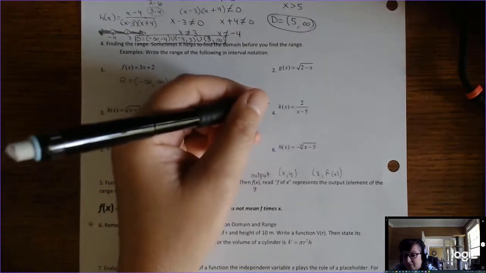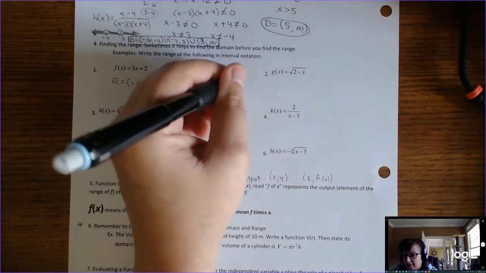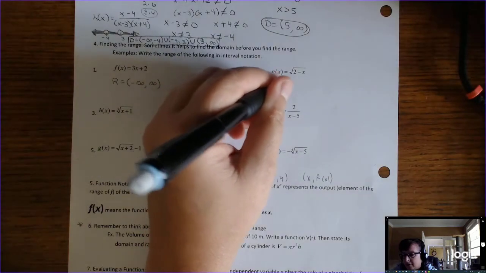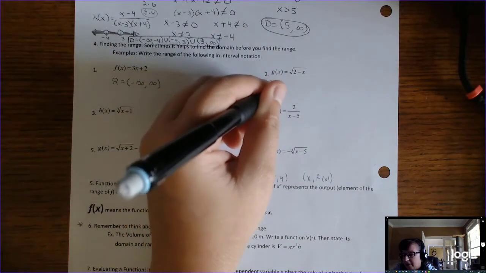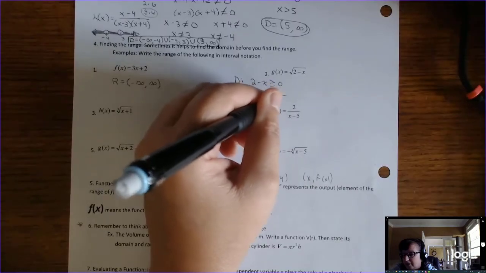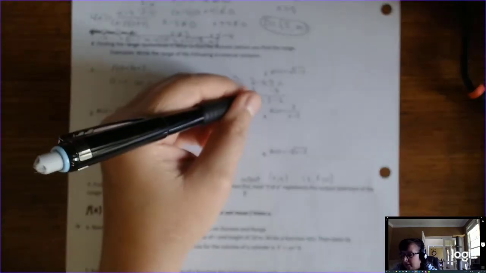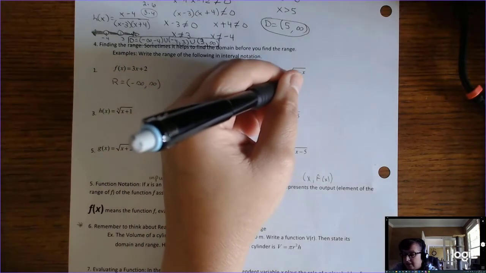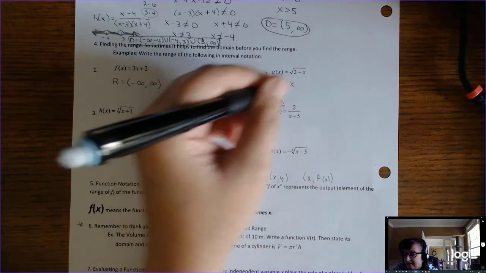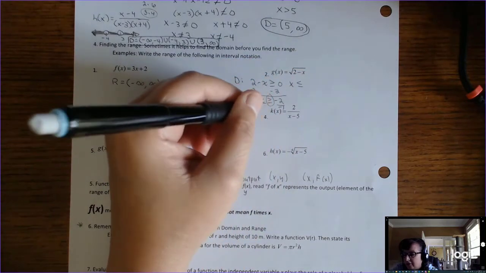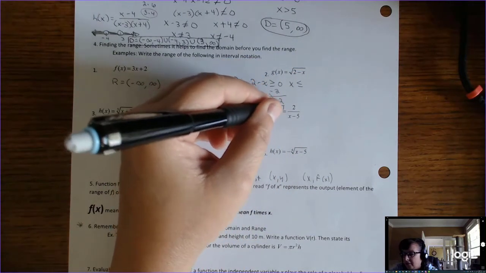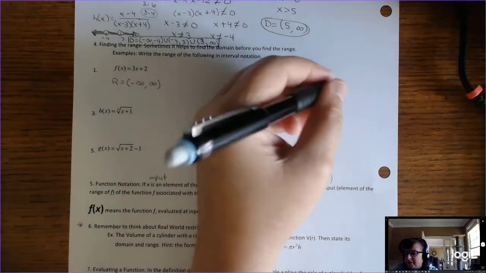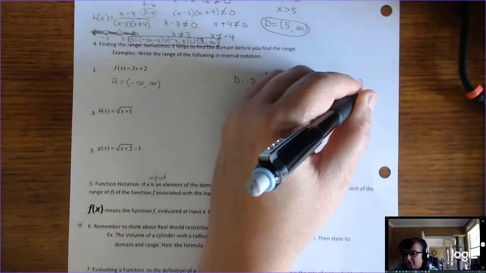Alright, this one, you might want to find the domain first. Okay, so for the domain, 2 minus x is greater than or equal to 0. Subtract 2, negative x is greater than or equal to negative 2. There's a negative 1 understood, so let's divide by negative 1. And the inequality has to switch because you divided by a negative number. Negative 2 divided by negative 1 is 2. So your domain is all the numbers less than or equal to 2.